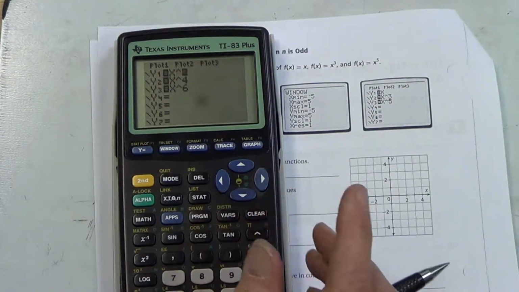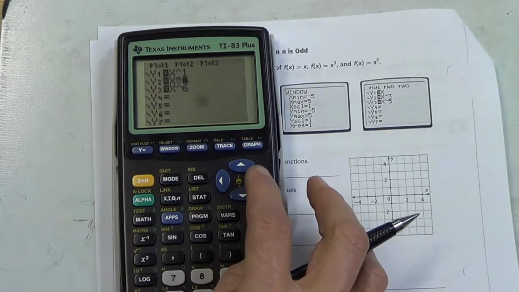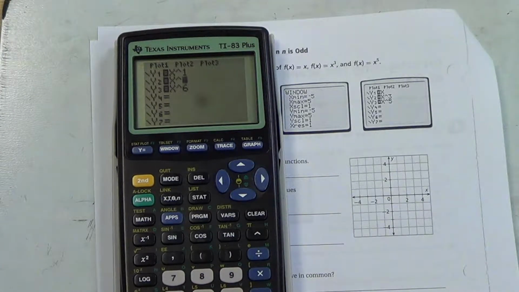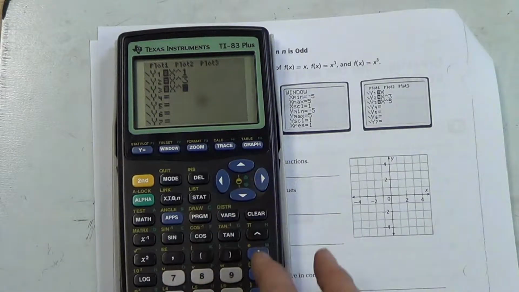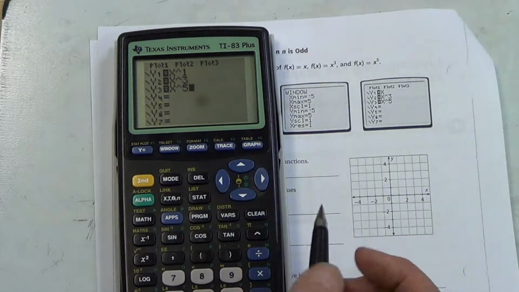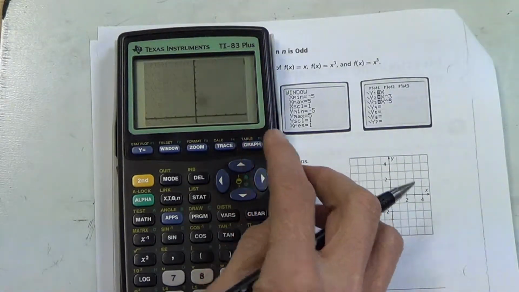Now, I wouldn't have to necessarily put a 1 in, but I like to just so that you see it is to the first power, but x itself also is to the first power. We don't have to put the 1. So these are our odd functions. Again, it'll graph them in the order that I gave.